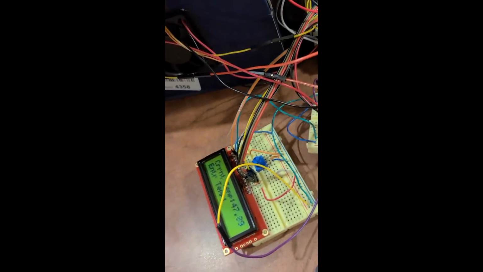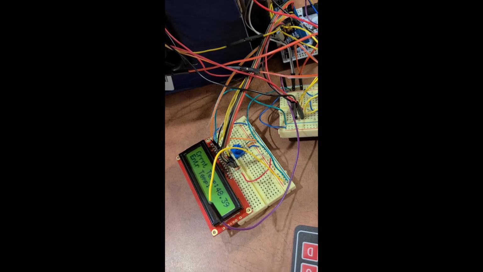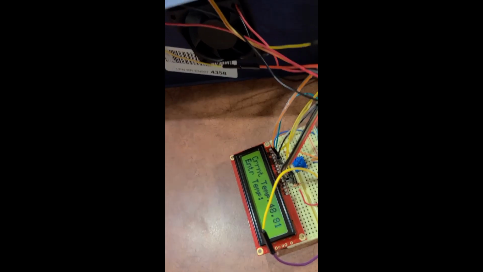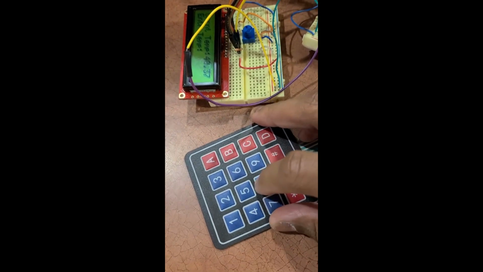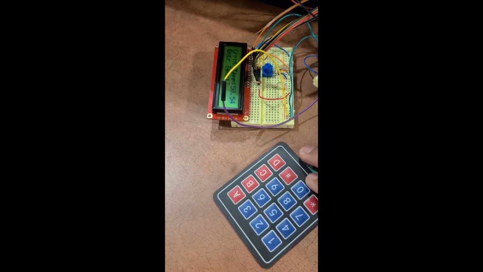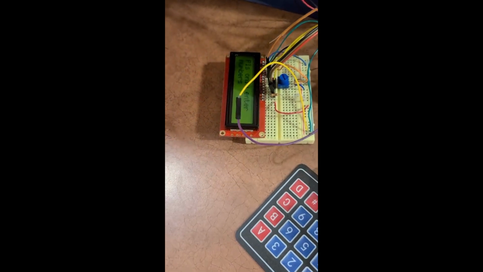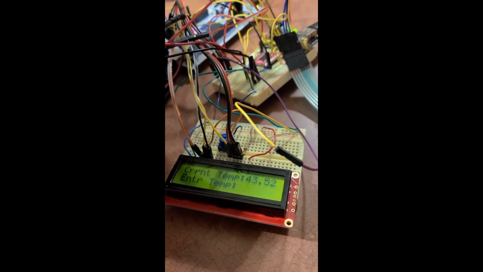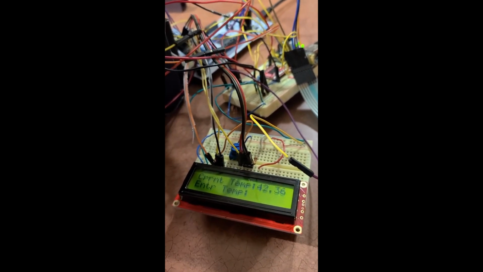Currently the temperature is 47 degrees Celsius, roughly. We'll be entering a temperature on the keypad that's below the current temperature. So let's pick about 30, and then enter. And as you can see, the fans have now started up. And slowly, you can see the temperature decreasing.